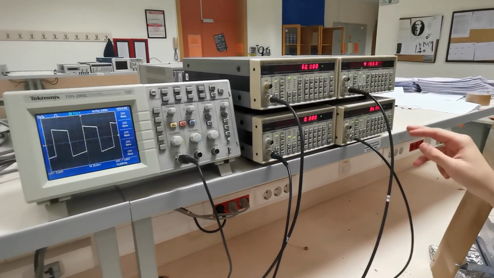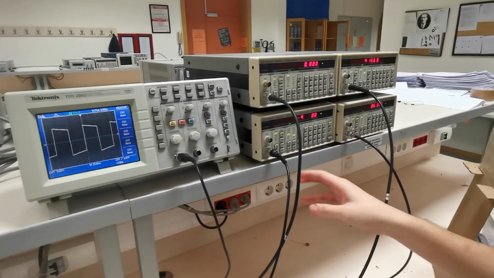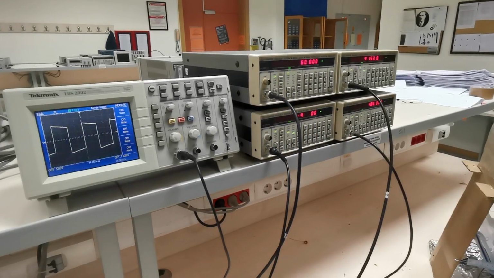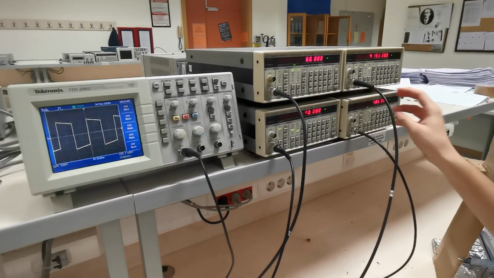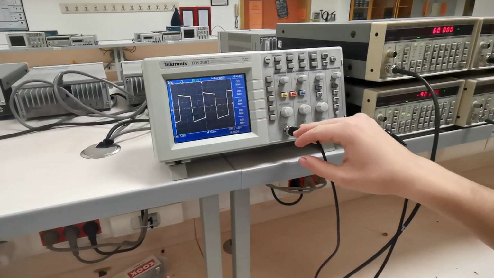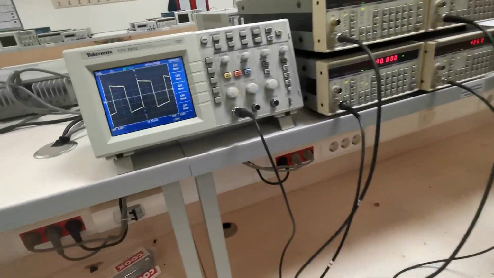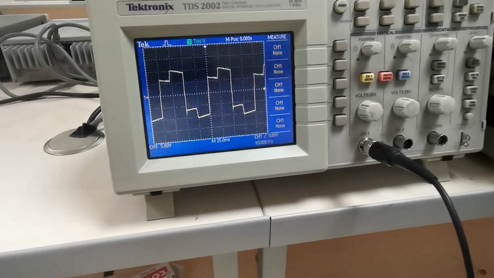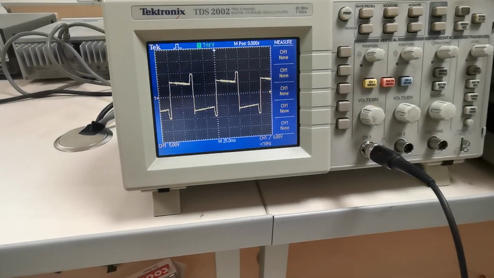Even though we use 4 signal generators, each signal generator creates a signal with different phases, so we adjust these phases so that we end up with a combined signal with a maximum amplitude. So let me exemplify this. When I change the phase for the signal generator, I get a different signal.